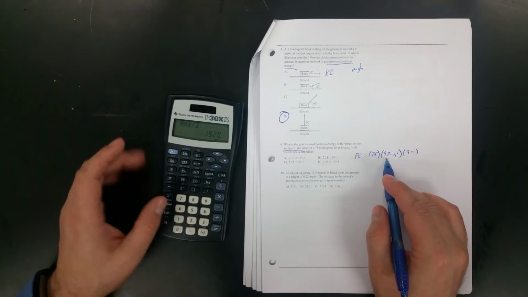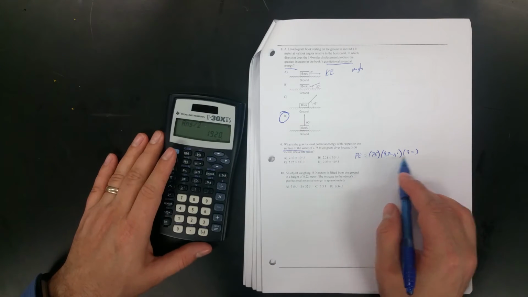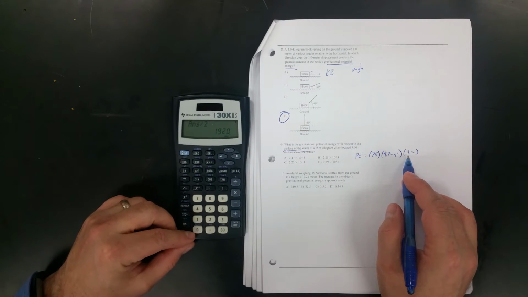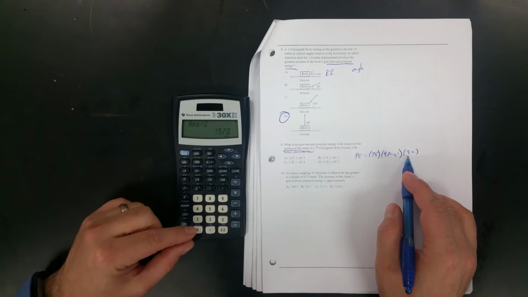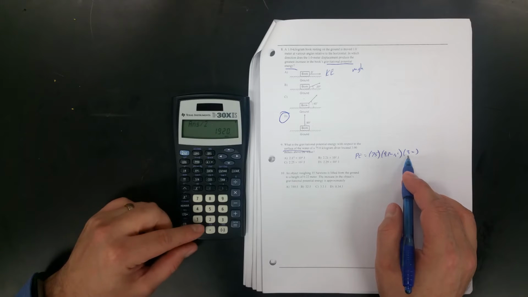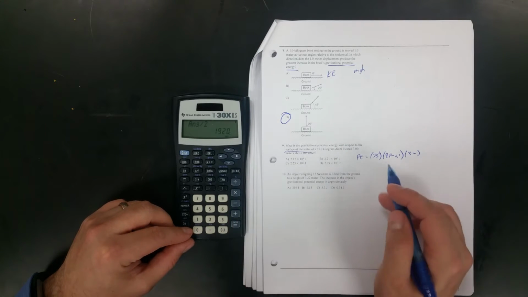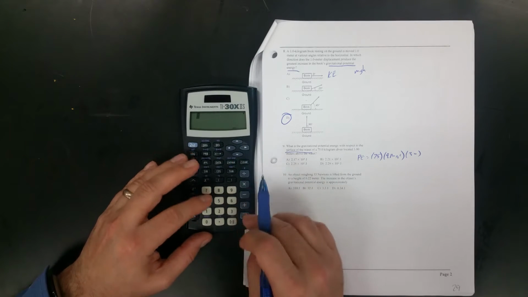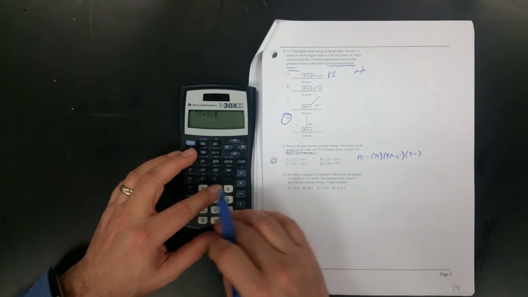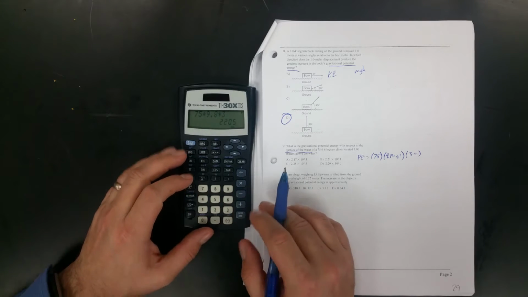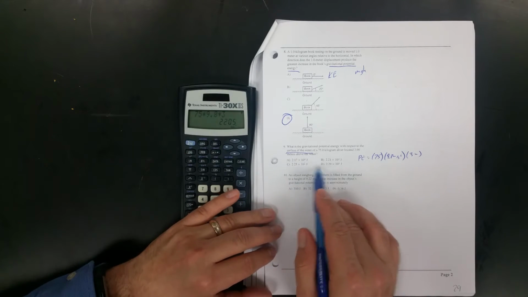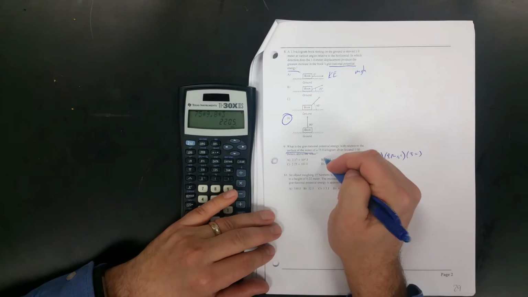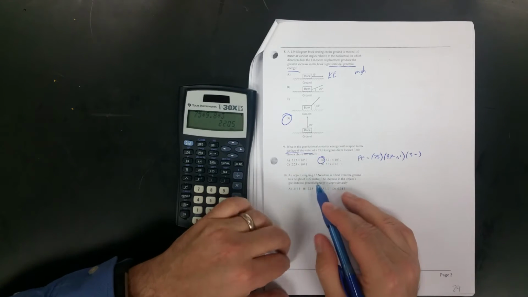So 75 times 3 is 750. It's going to be 3 times 750, so it should be around 2100, which would be probably answer B. I'm going to confirm that just with math. 75 times 9.8 times 3 gets us 2205. So 2.2 times 10 to the third joules, right there, answer B.